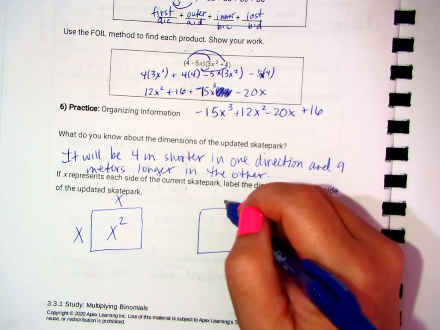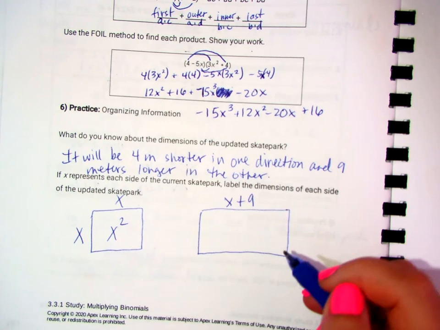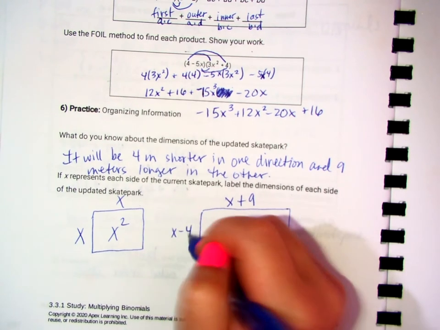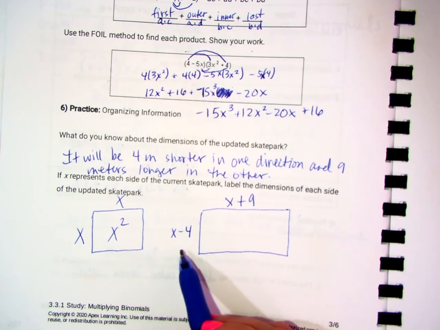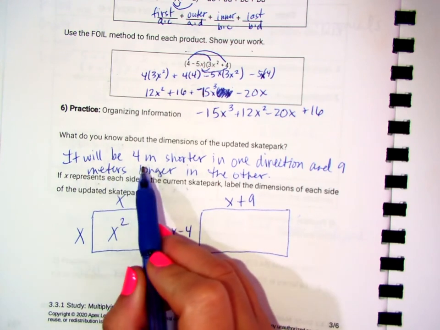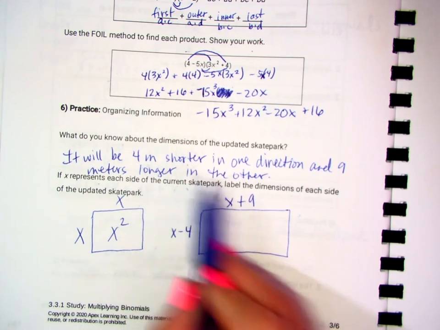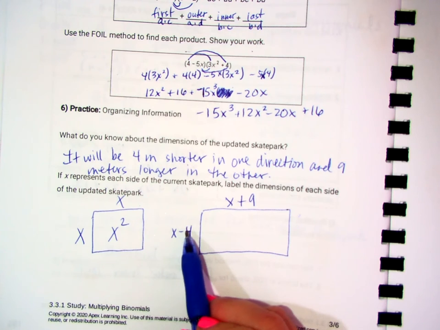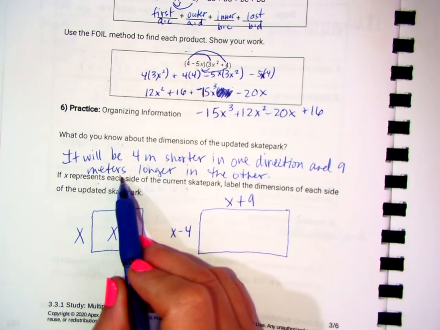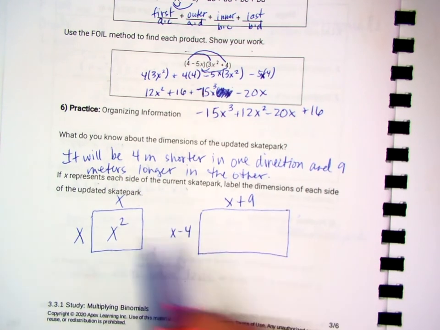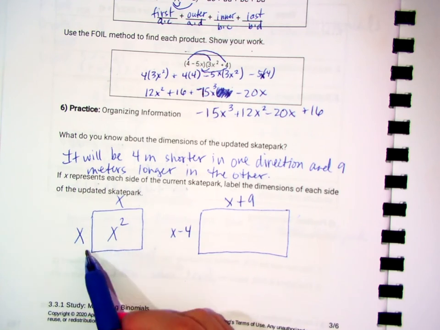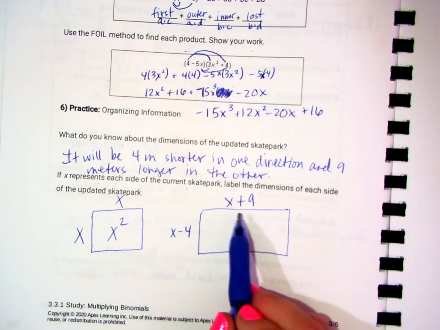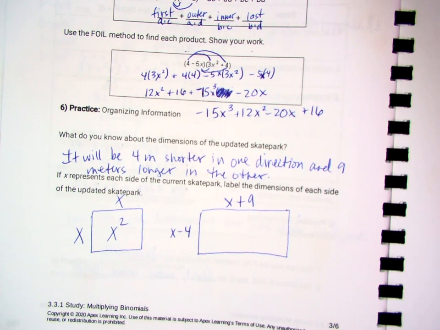and on one side we have the X plus 9 and on the other side we have the X minus 4, kind of like a length and a width. So how do we know that? If it's 4 meters shorter in one direction, here's my X minus 4, and 9 meters longer in the other. And that's longer than the original X and shorter than the original X. So that's where the X comes from.